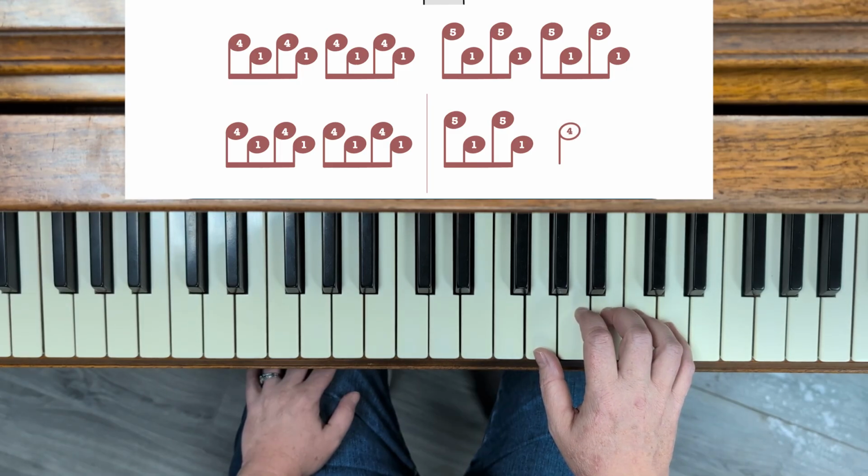Now, let's take a listen to the right-hand part of Lullaby played with our backup music. Feel free to play along, or you can pause and rewind this recording to hear it again.